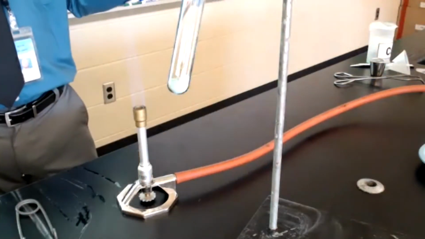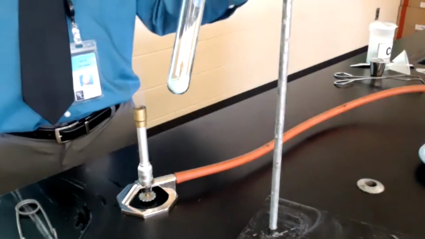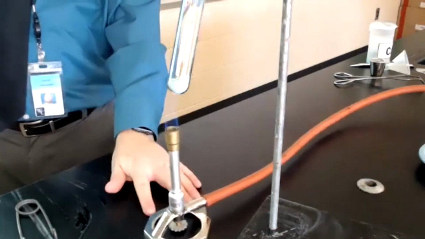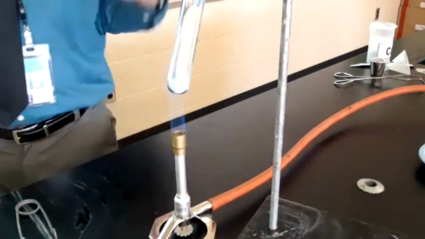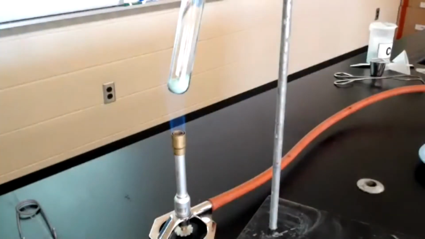Goes without saying, but you never want to heat a closed container. So obviously this isn't just a test tube that has an open mouth, but you wouldn't want to heat a closed container because pressure would build up and then eventually that would explode.